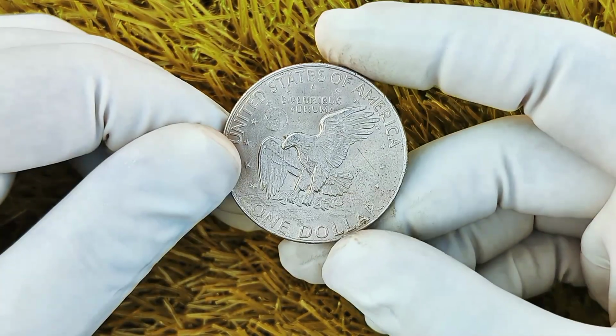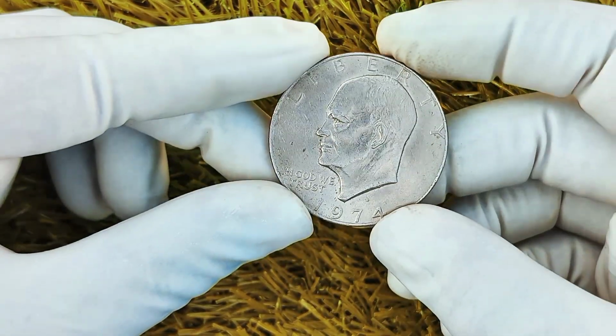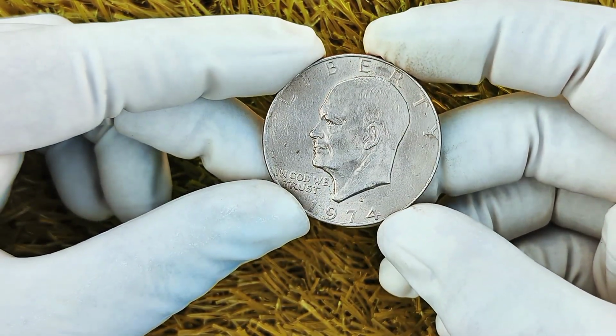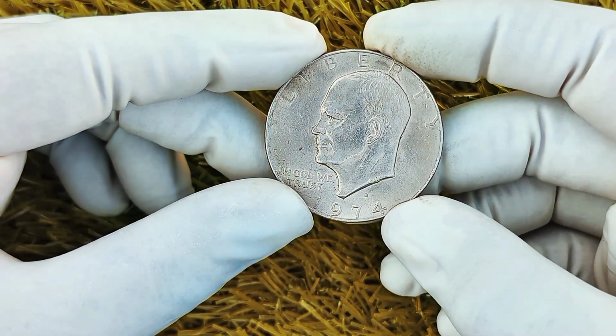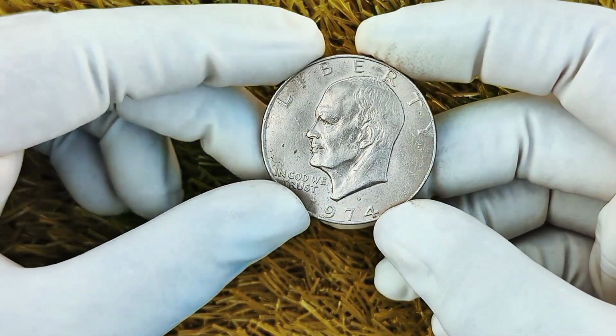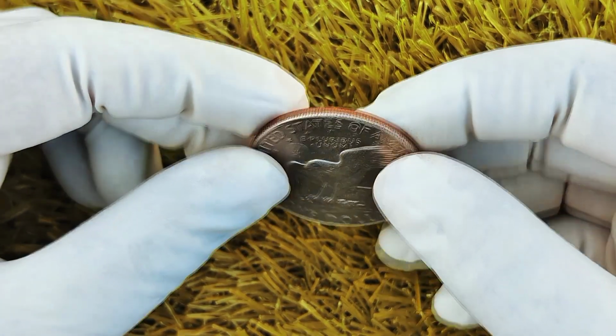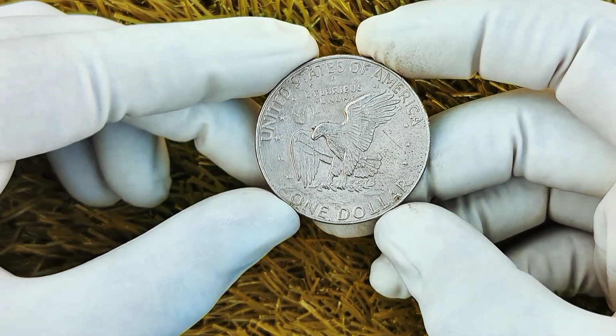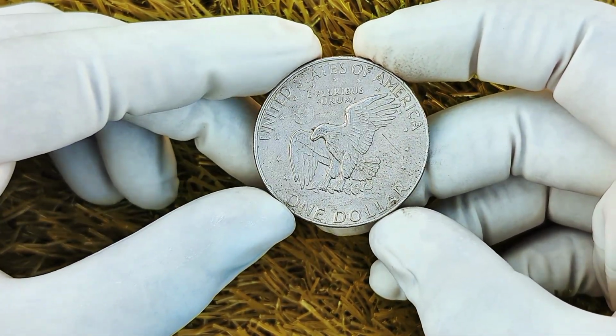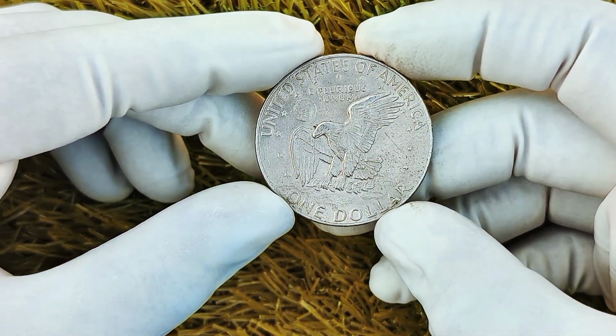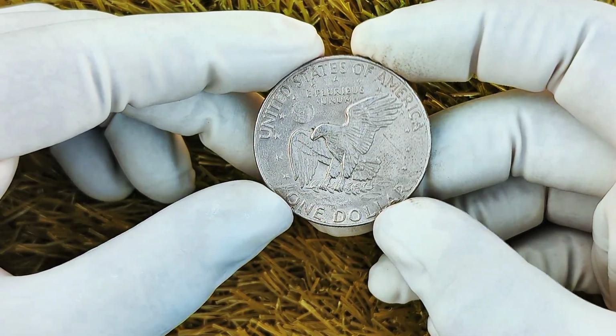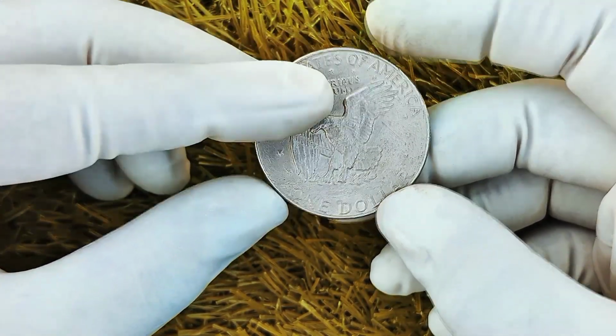Proof versions from the San Francisco Mint, especially those with deep cameo contrast, are also popular among collectors. Coins with exceptionally strong strikes and minimal imperfections are always in high demand, and professional grading services such as PCGS and NGC offer authentication and grading to help determine a coin's true value.